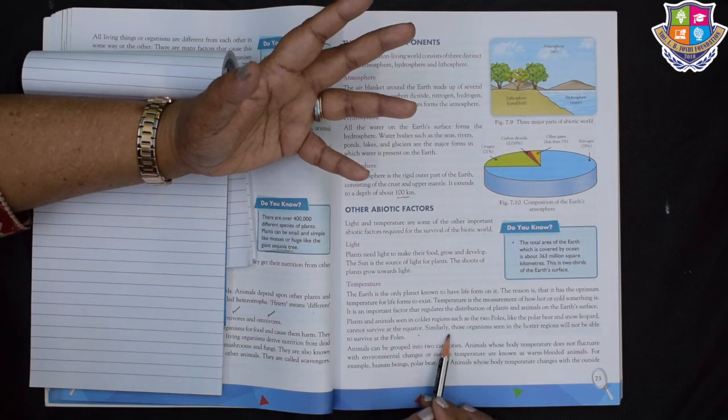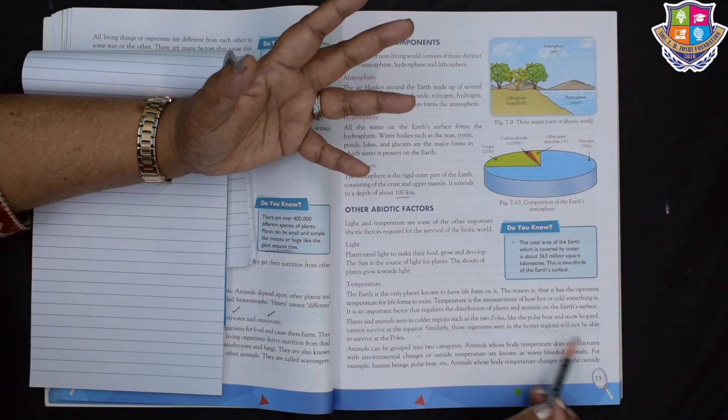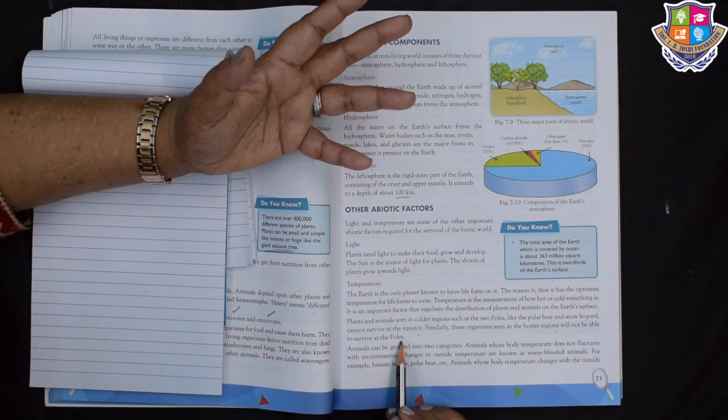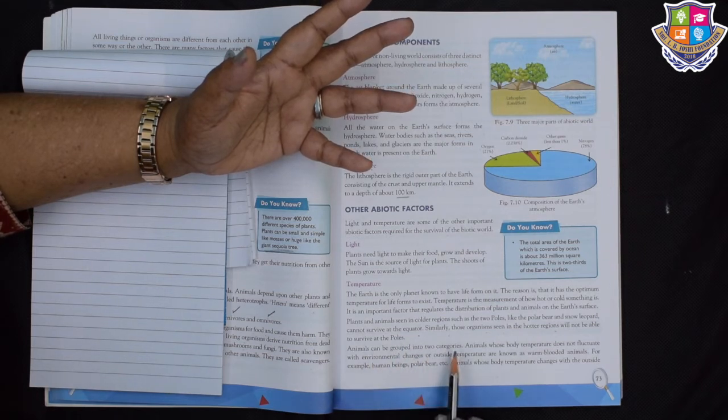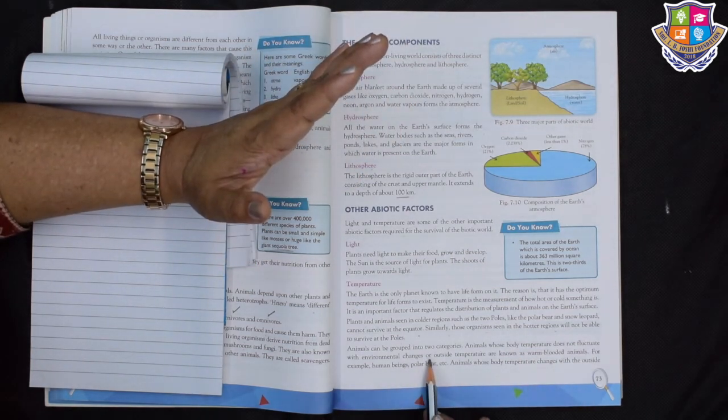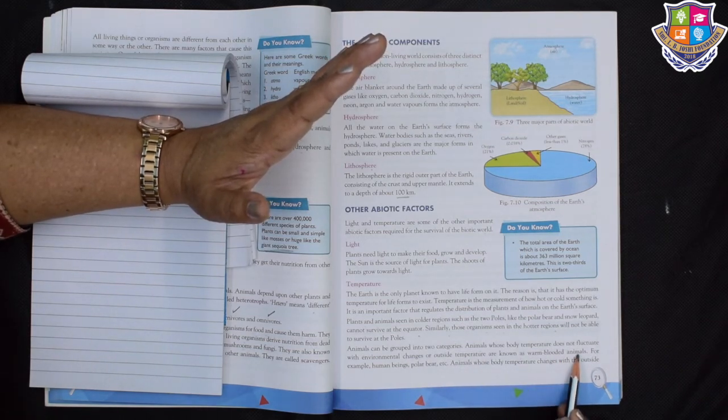Similarly, those organisms seen in the hotter regions will not be able to survive at the poles. Am I right or wrong? That's natural, isn't it? Animals can be grouped into two categories. Those animals whose body temperature does not fluctuate with environmental change or outside temperature are known as warm-blooded animals.